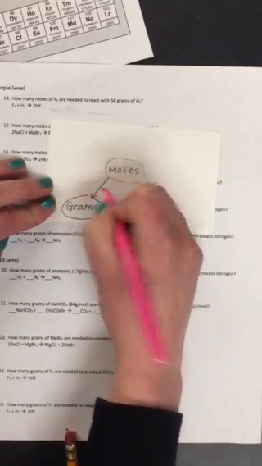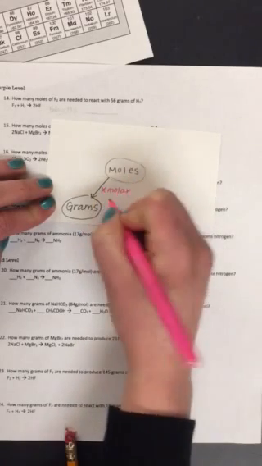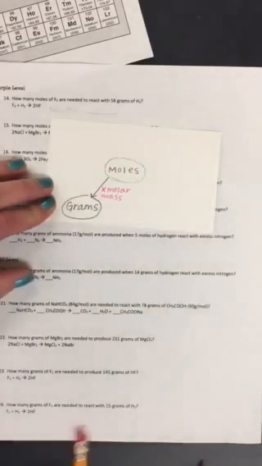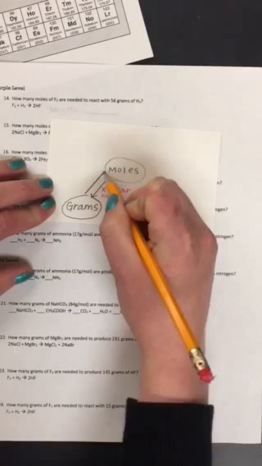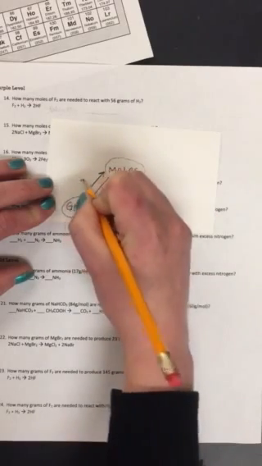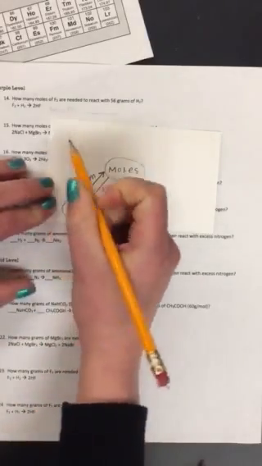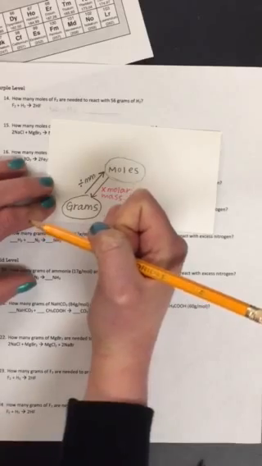So if we're going to go from moles to grams, we are going to multiply by the molar mass. So that's what you calculated on the first page when you used the periodic table to help you out. If we go from grams to moles, we are going to divide by the molar mass. I'm just going to write it as mm again. So remember, this is just the sum of all of the atomic weights of the atoms in your compound.